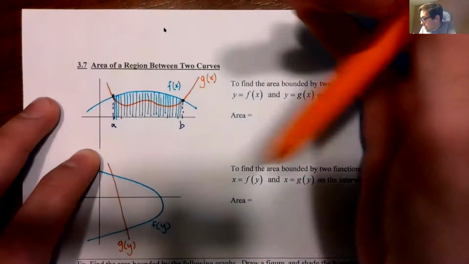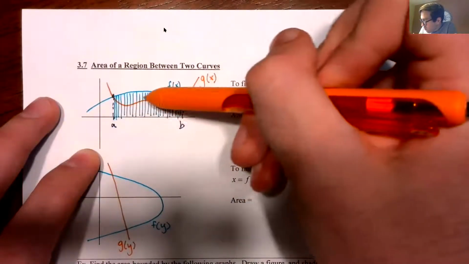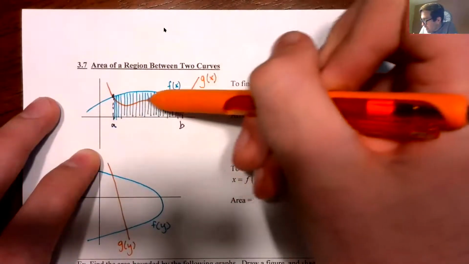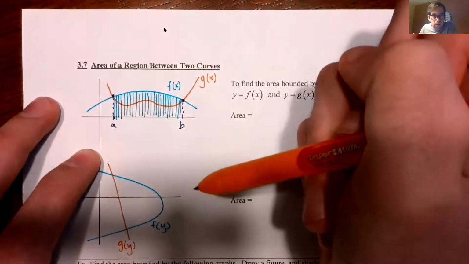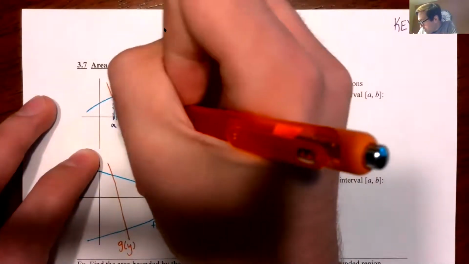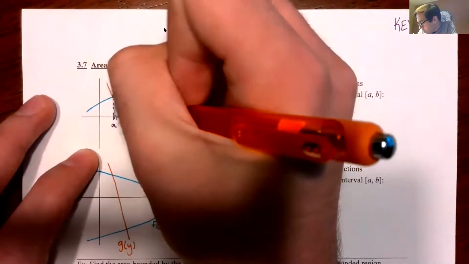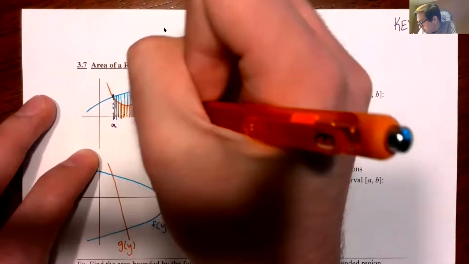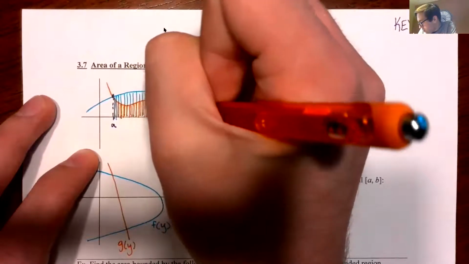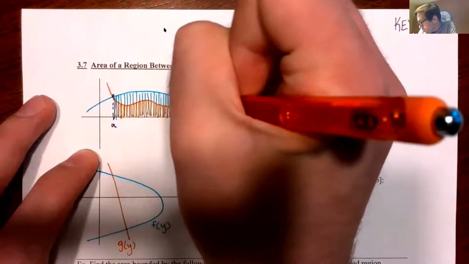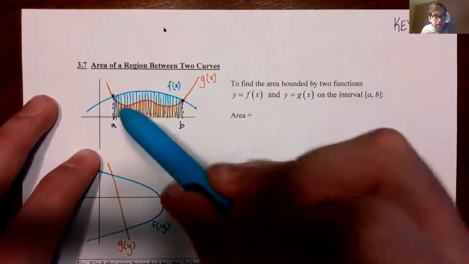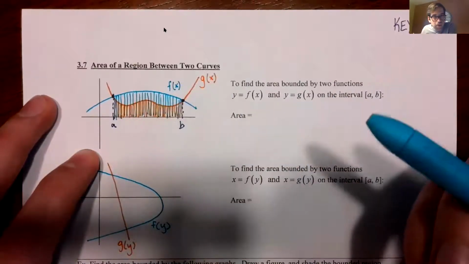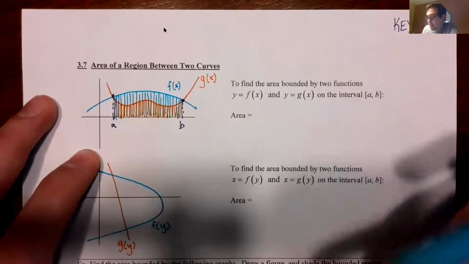If we wanted to find the area between the orange curve, the lower curve, and the x-axis, we would do the same thing. We would go from a to b, integral of g of x dx. And that would give us all of the slices under the orange curve. Hopefully it makes sense then that to find the area of just the part that's shaded blue, we're going to subtract the two regions.